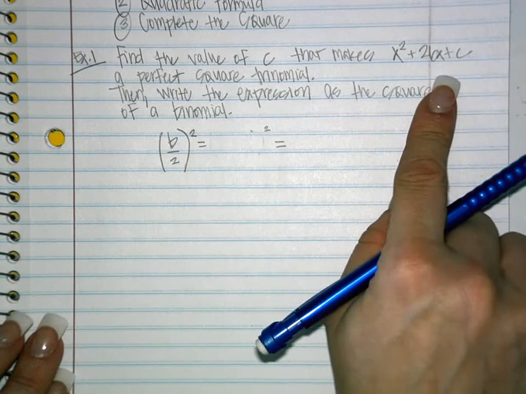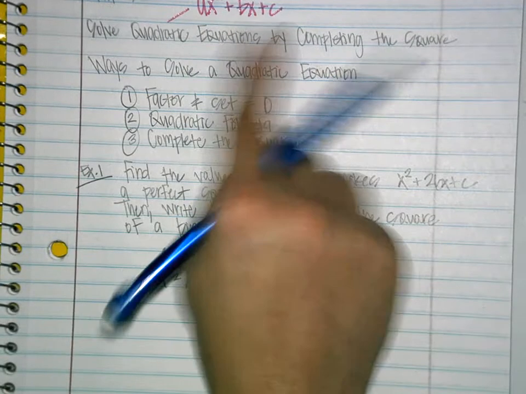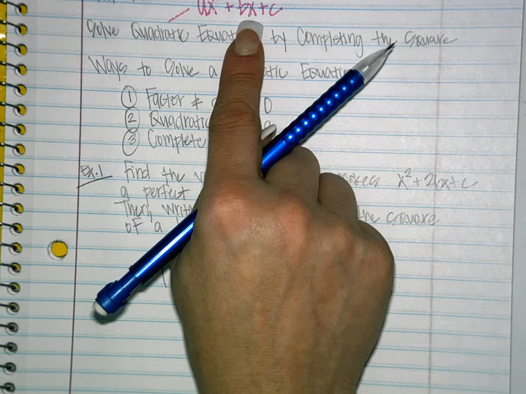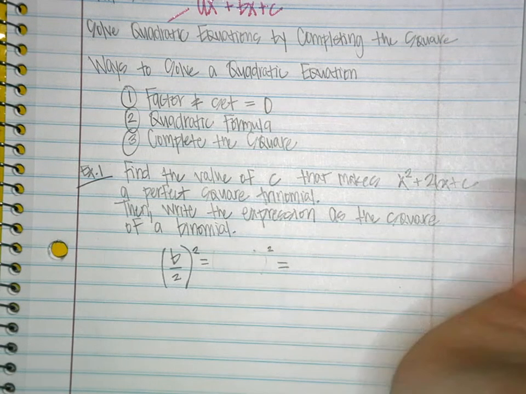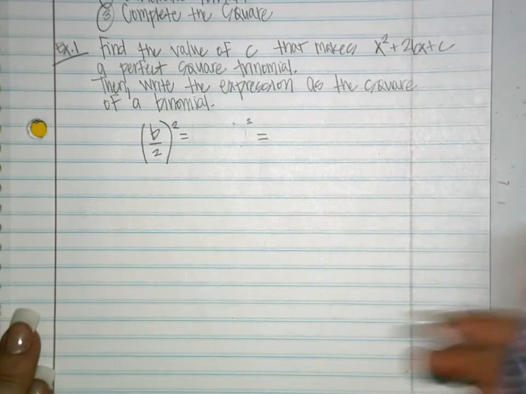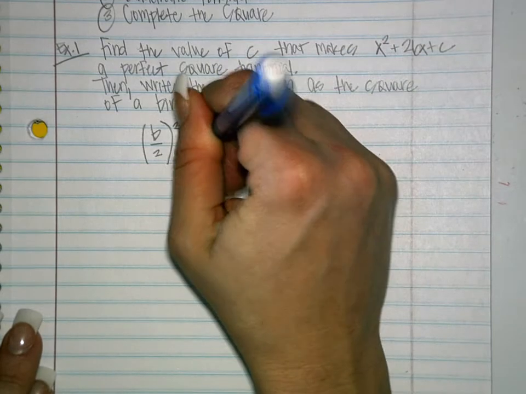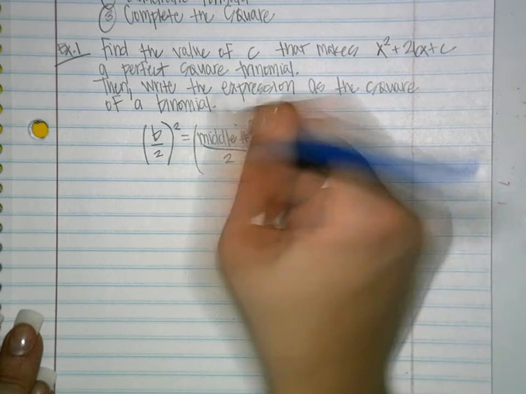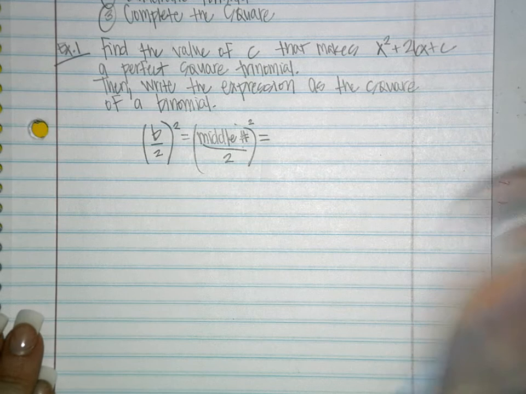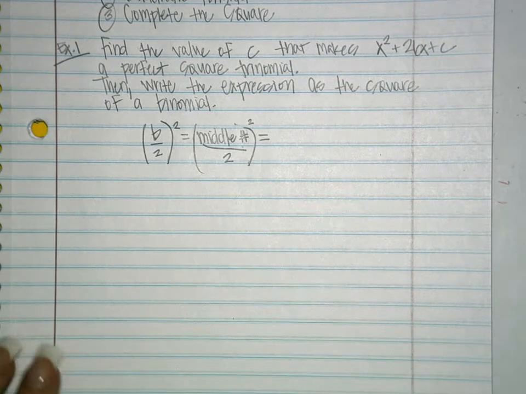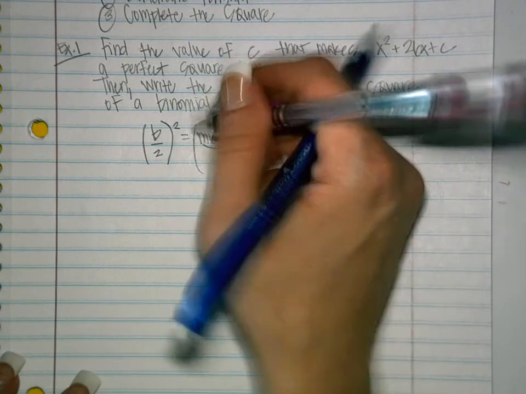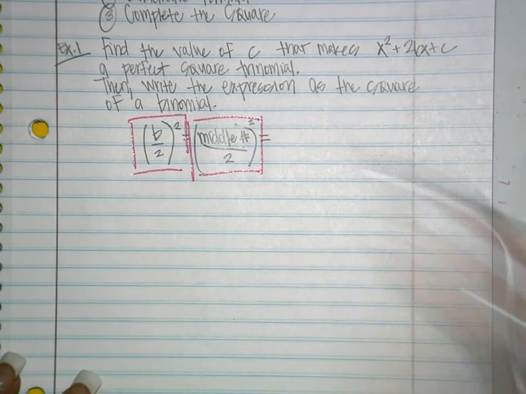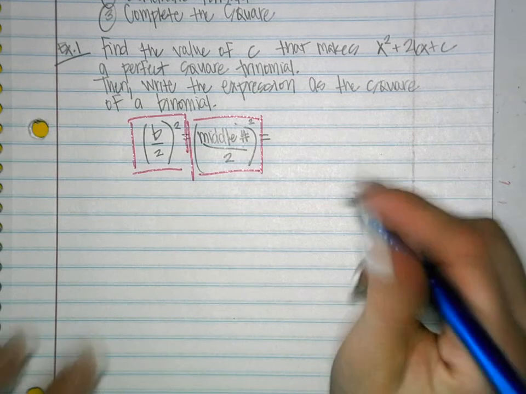What is the b value in a quadratic equation? Second value. Is it the first, the middle, or the last? The middle. So instead of saying b, it's a lot more common sometimes to just say the middle number, or it's a lot easier to remember. Middle number divided by 2 and square it. You definitely will need to memorize this formula, either middle number divided by 2 and square it, or b divided by 2 squared.